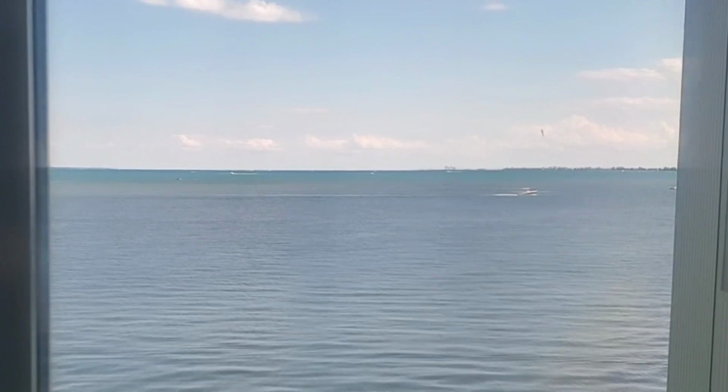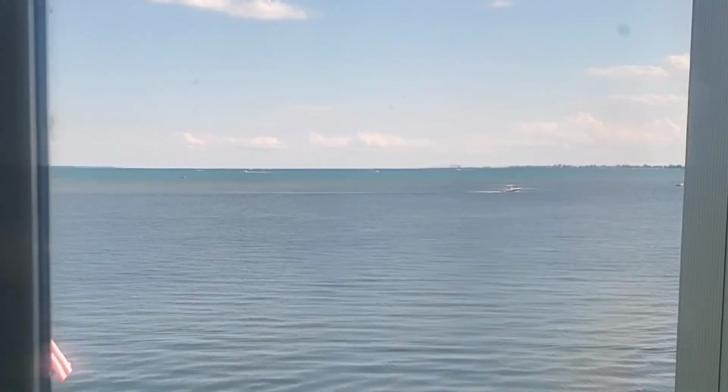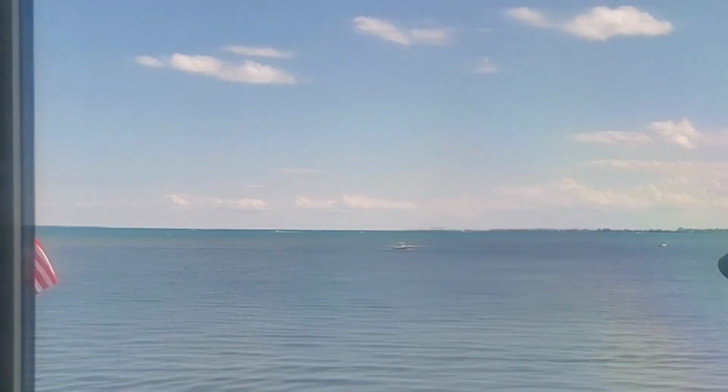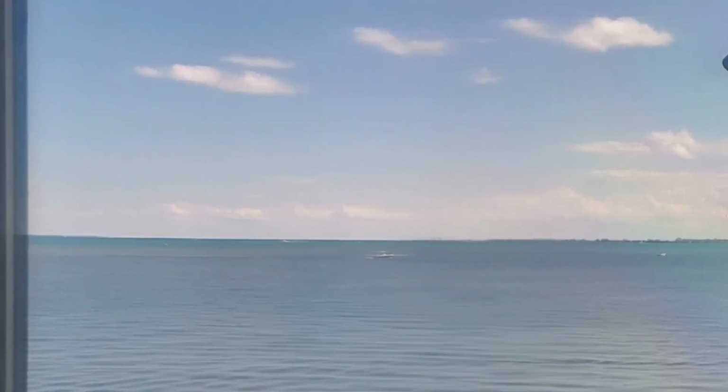Okay, let's take a look out the window. What do you notice? Wait a minute. You see that crossbar? Oh, we're in an elevator. We're going down, but you can't even tell. You know why? I know why.